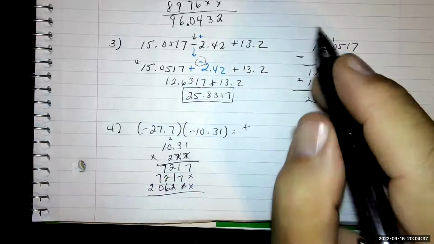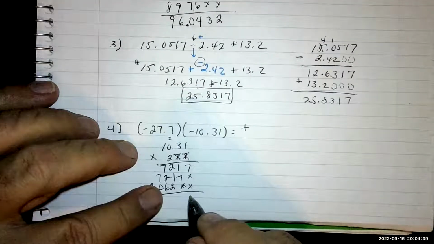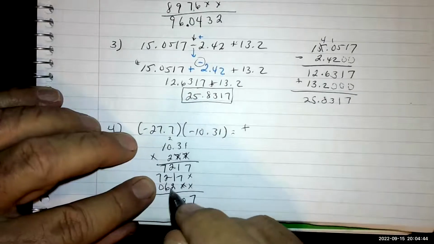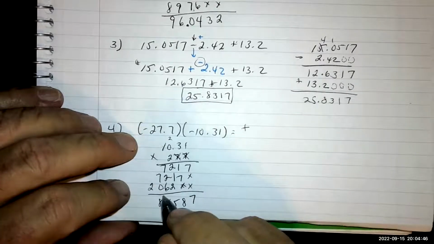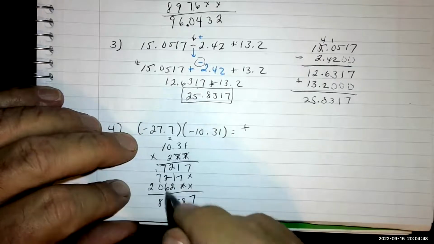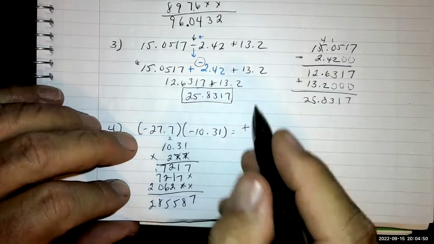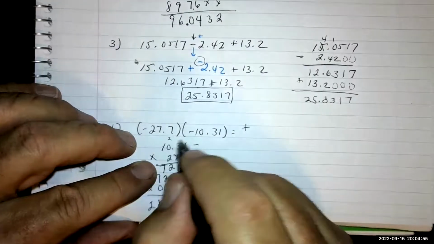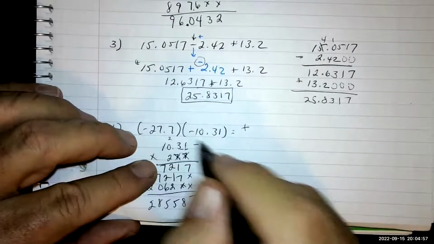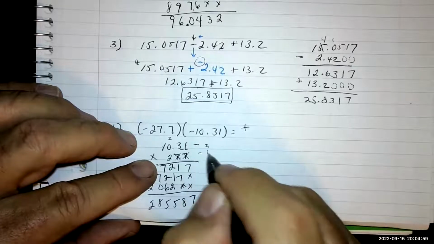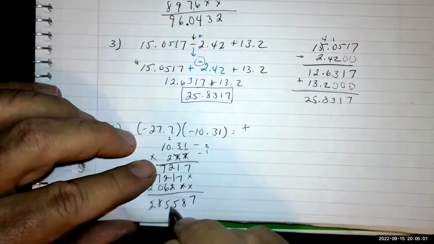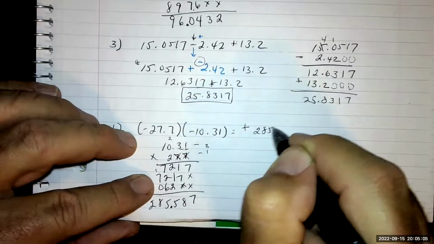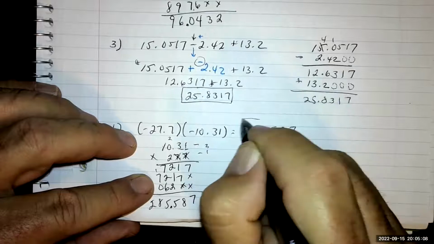All right, add them up going straight down. 7, 8, 5, 15, 8. So I had to carry, I could bring my 15 over, and then 2. All right, how many numbers are behind the decimal? This one has 1, 2. 1, 2, 3 total. So that's 2. This is 1. I have to have 3 on the bottom. So my answer is going to be 285.87, and it's a positive.